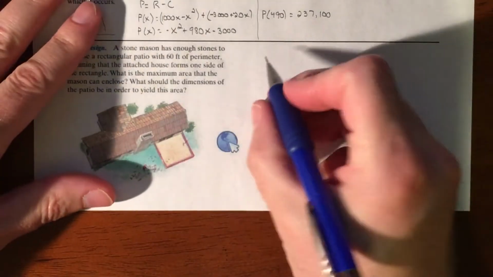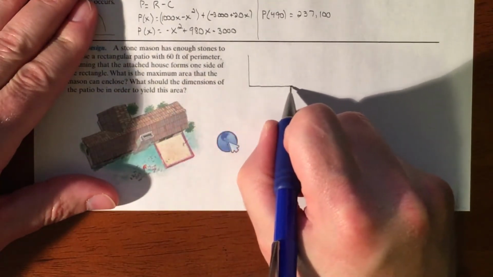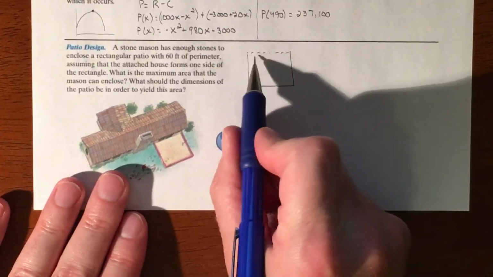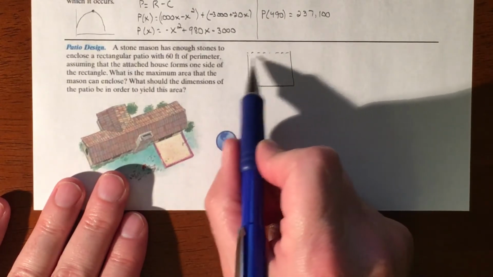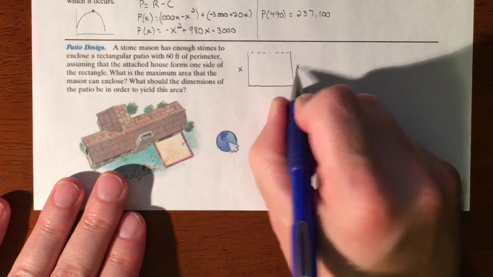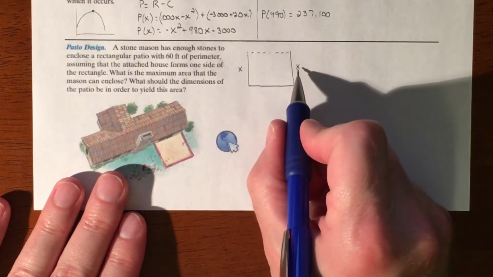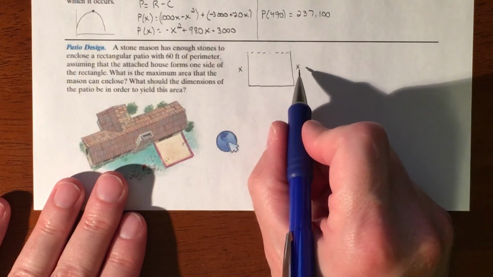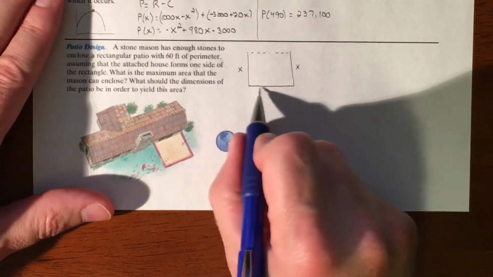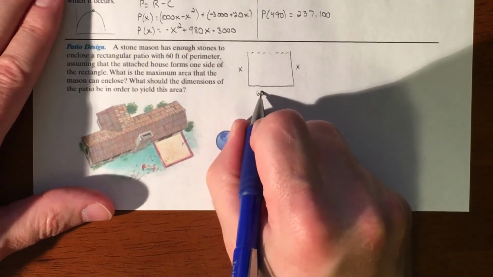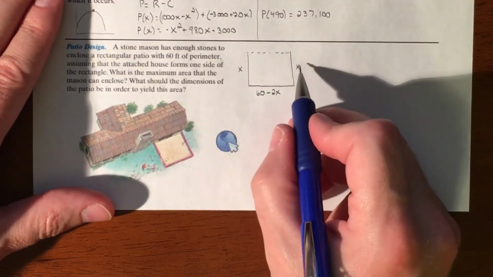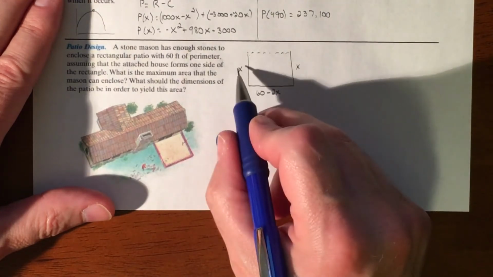So let's give ourselves a little bit of a visual. That's what we're enclosing. It makes a rectangle, but we don't have to put stones here. We just want to put it around here and here. So if we say that this is x and this is x, because they would be the same, we're making a rectangle, you have 60 feet total. So this piece is going to be 60 feet minus both of those two, so minus 2x. All right, so together that whole thing makes 60.